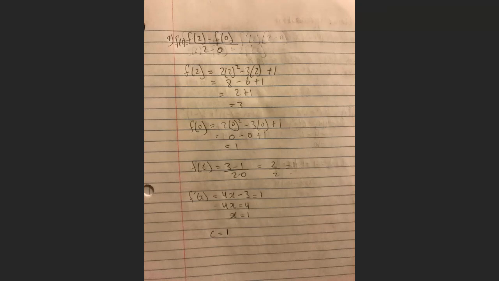When we do 3 minus 1 over 2 minus 0, we get 1. Then we find the derivative of the function, which is 4x minus 3, and we set it equal to the slope, which gives x equals 1, which means c is equal to 1. Yeah, great. That's how we apply the mean value theorem. All right, thank you, Arisa. Next one.